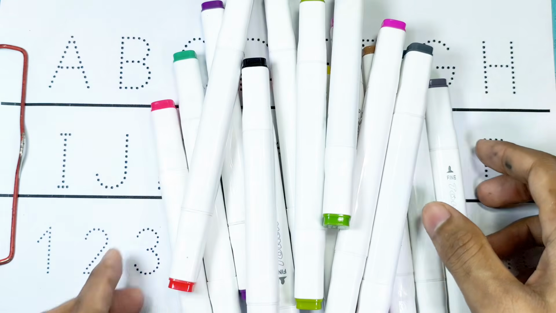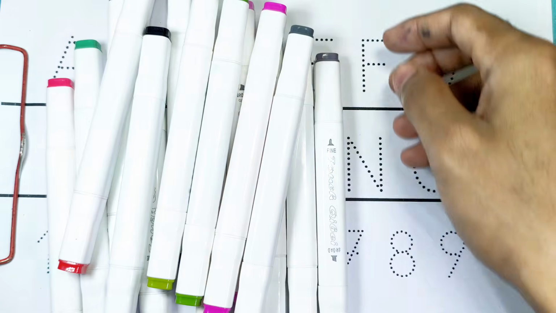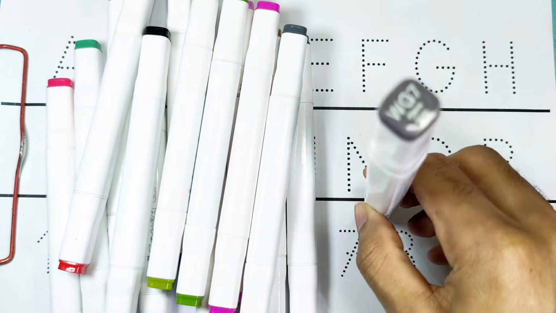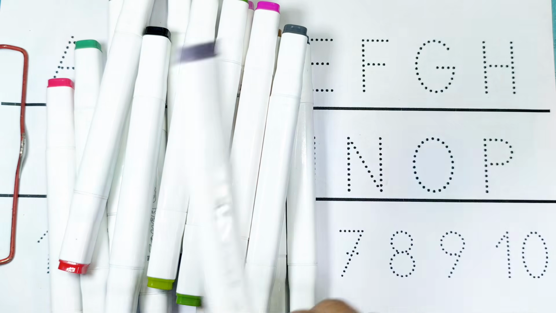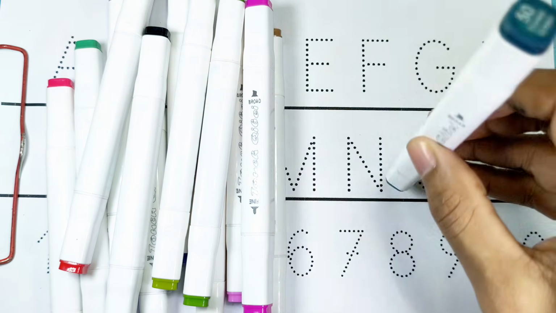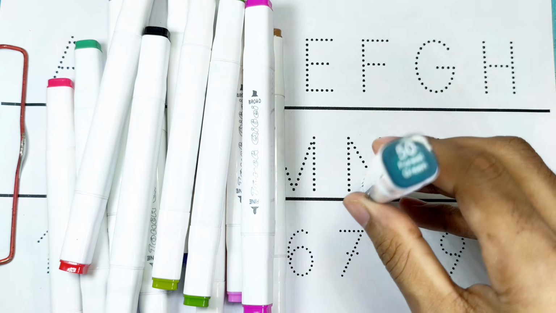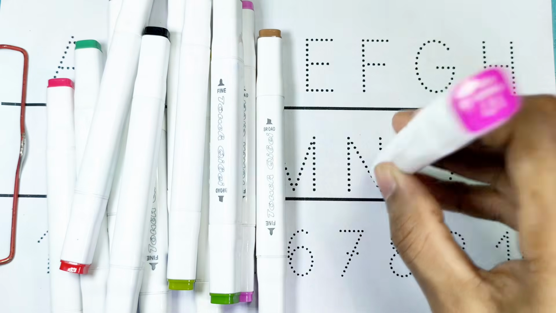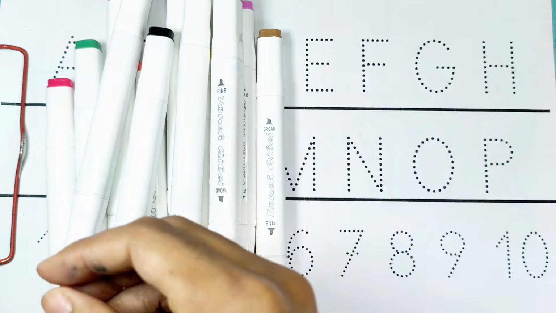Today we're writing capital letter alphabets and numbers. Stay with us. First, opening colors. Yes, warm gray color. The next one is cool gray color. Wow, so many colors. Forest green color. The next one is pastel pink color.